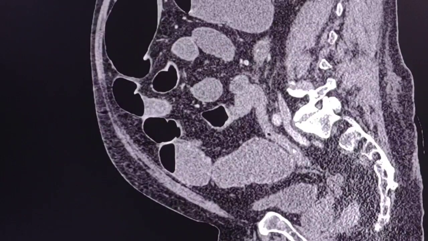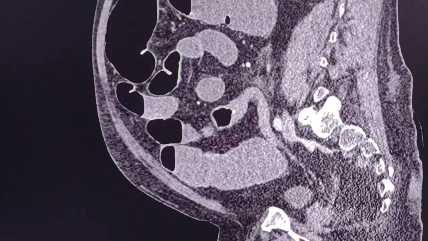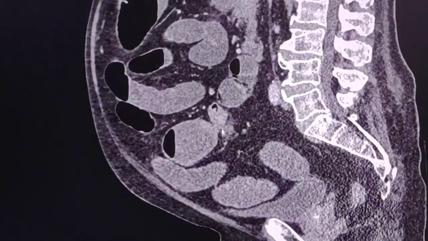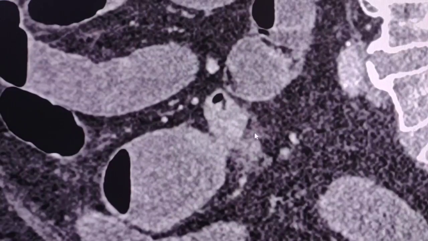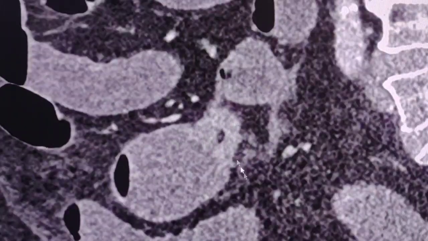In sagittal views, we can see the peripheral large bowel, the sigmoid colon, which is collapsed, goes here, and at this point there is the abrupt stop. It is clear again that there is pericolonic reactive fat stranding around this region, and here is the colonic tumor.